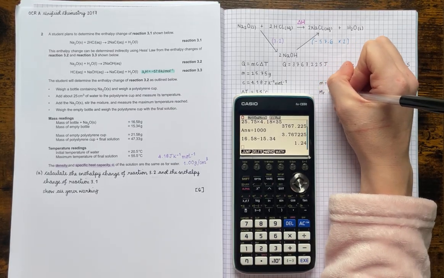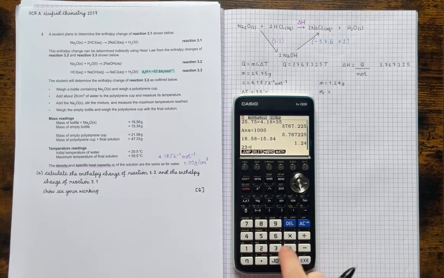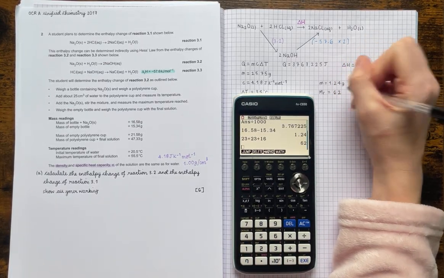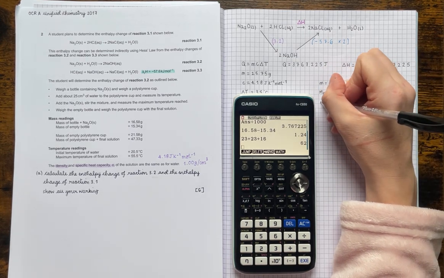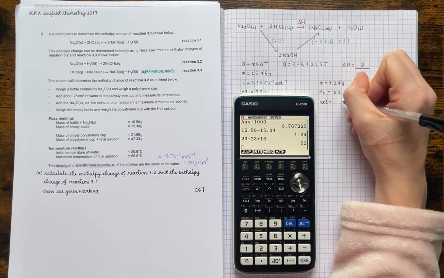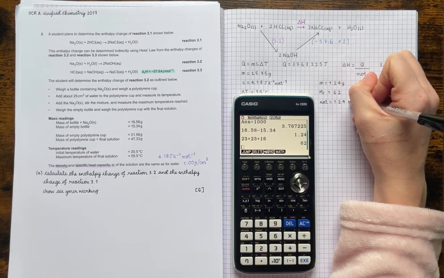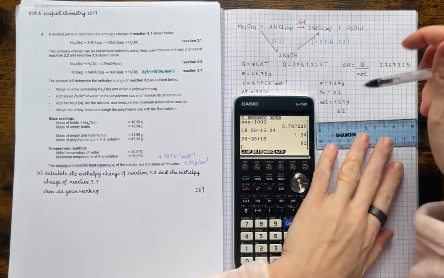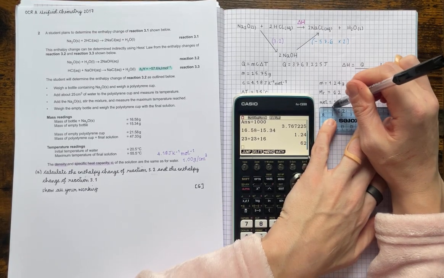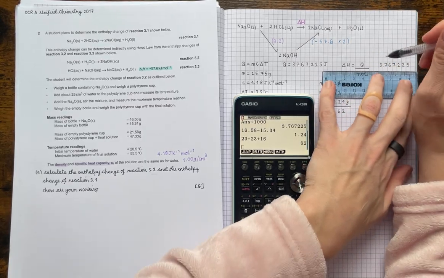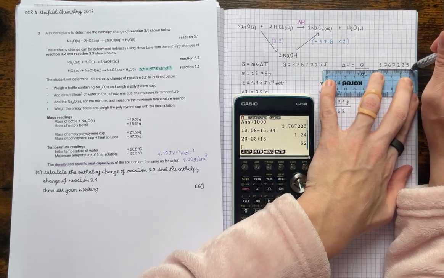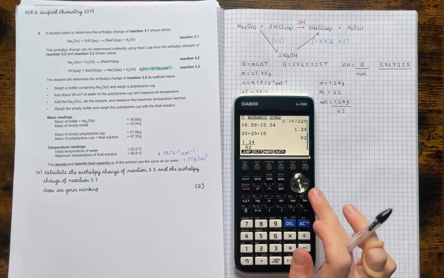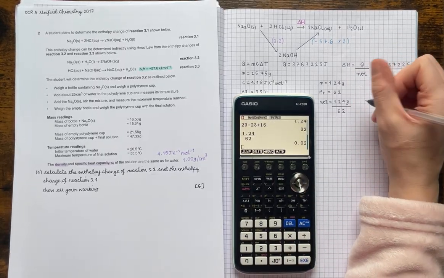The MR is going to be 23 twice for sodium and 16 for oxygen, which is 62. So therefore moles is equal to mass divided by MR. And then that is the value that I'm going to put in there for my moles. So that is 0.02.